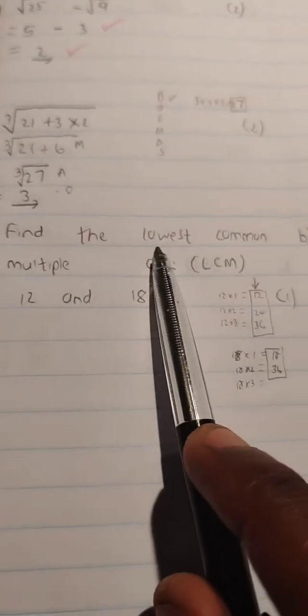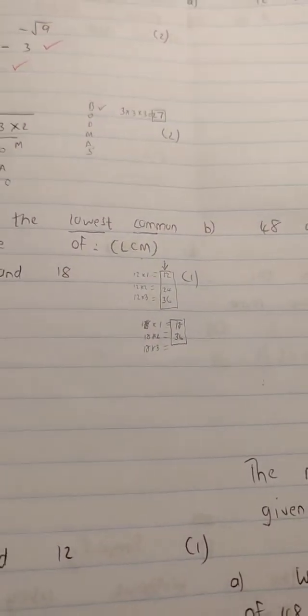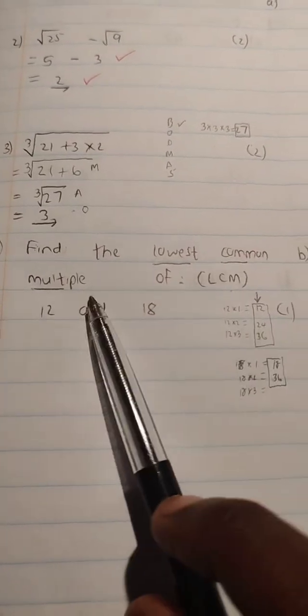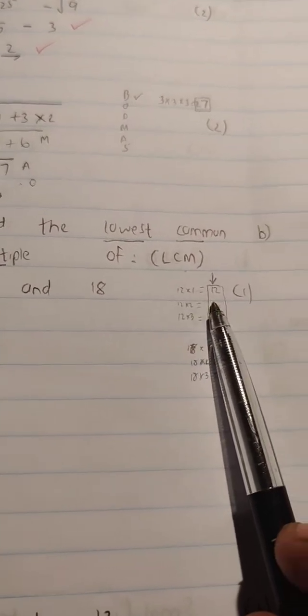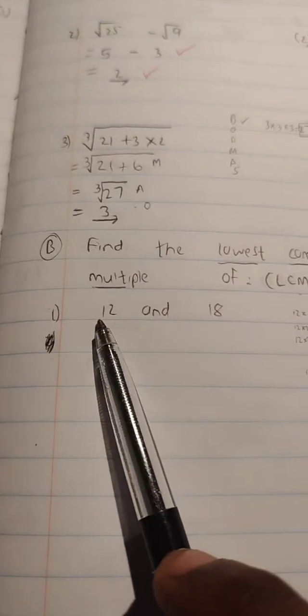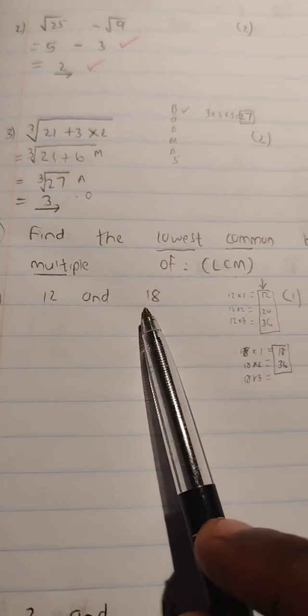Now they are saying here, find the lowest common multiple. From primary school, like grade 7 and below, I believe our learners are learning how to find the lowest common multiple by simply counting either in 12s or in 18s, because here they are saying find the lowest common multiple between 12 and 18.